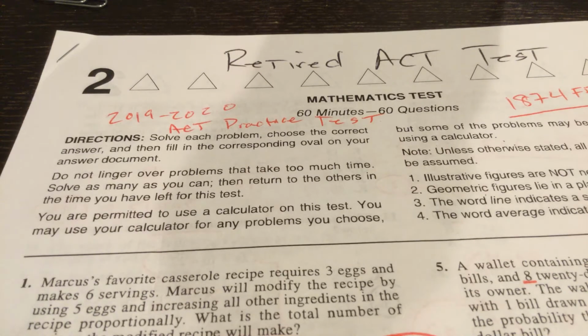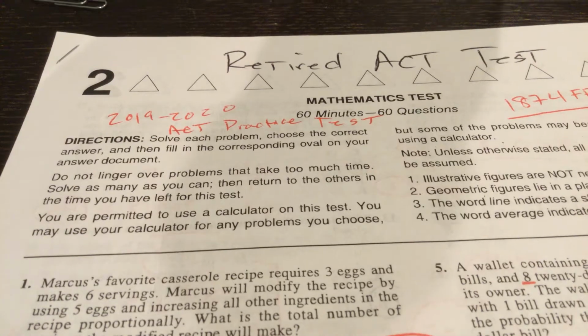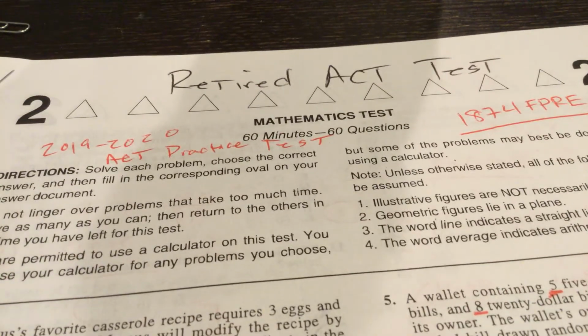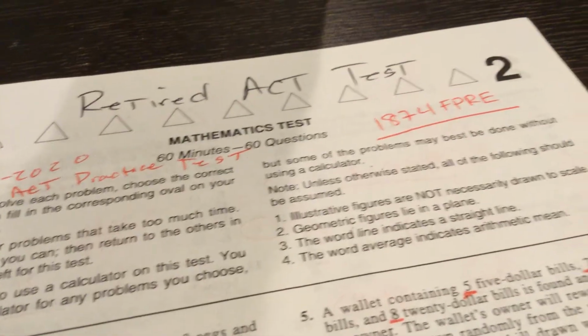All right, students, I am going to make the first of several videos talking about this retired ACT test. Again, if you are prepping for the ACT, which you will eventually take, I would imagine, I always recommend that you Google retired ACT test PDF, and you get something like this.